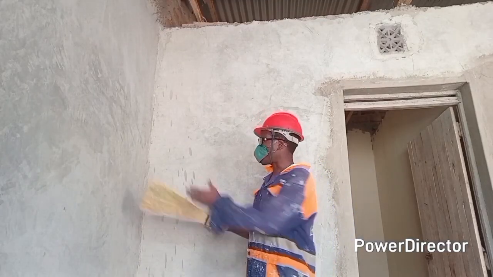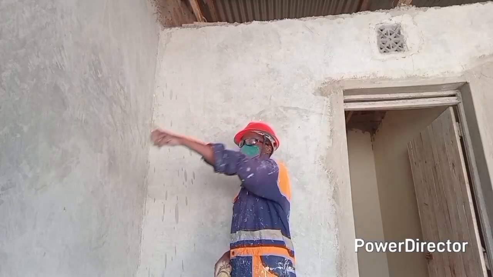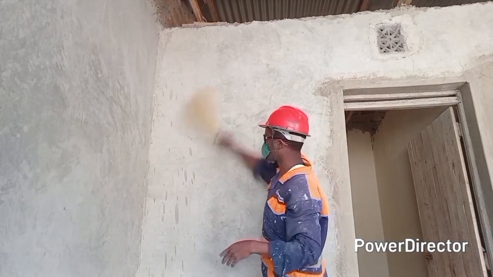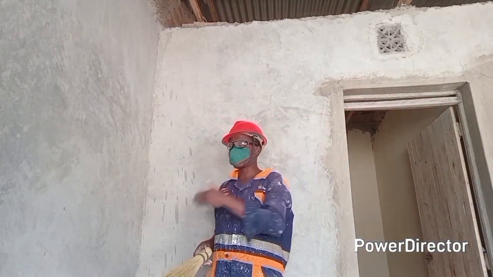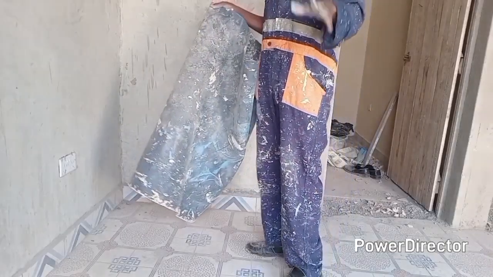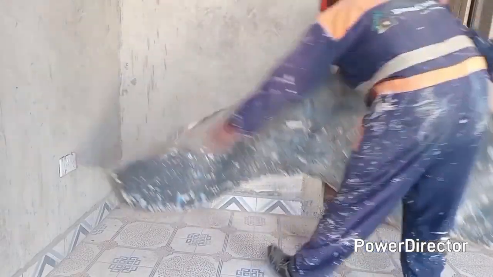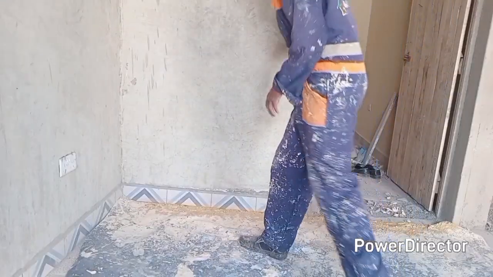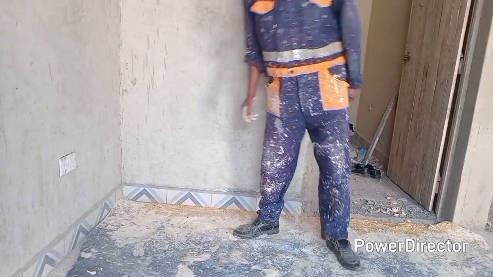Now our painting is going to start from this corner, and I'm going to go all around and then end the first coat at this corner. But before I start, I must do the dusting. So I'm going to do the dusting all around and then start painting from this corner going in this direction. Now that I'm through with the dusting, I want to start painting, but I have to spread this so that the paint does not drop on the floor.